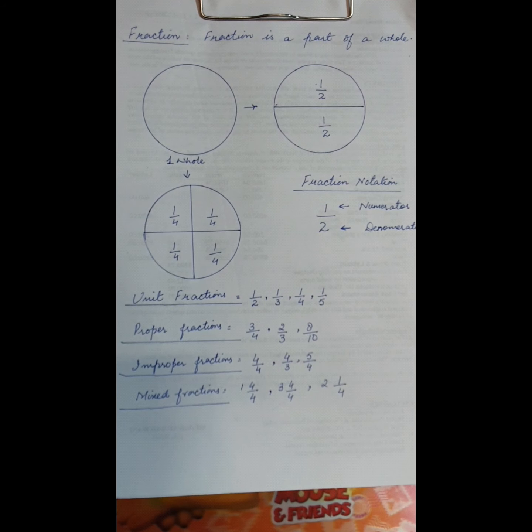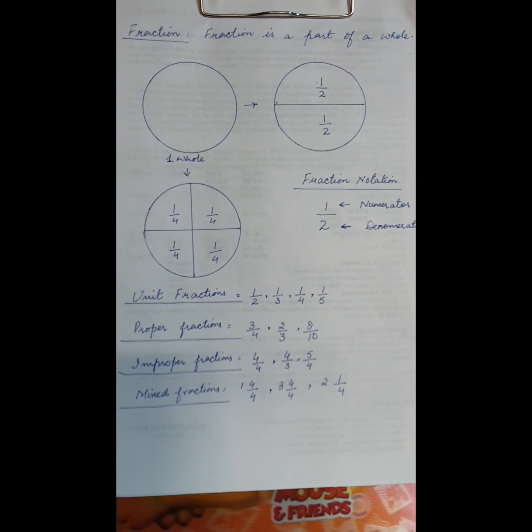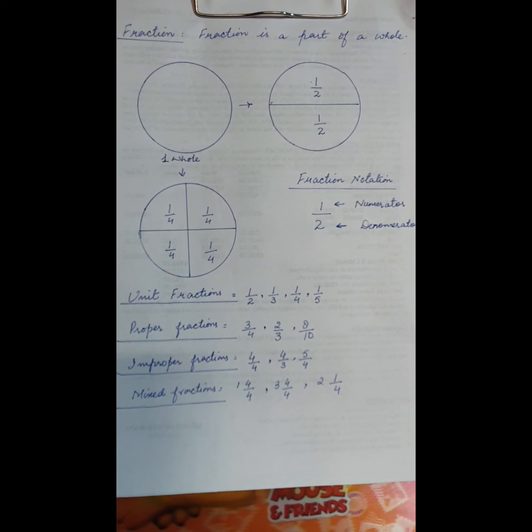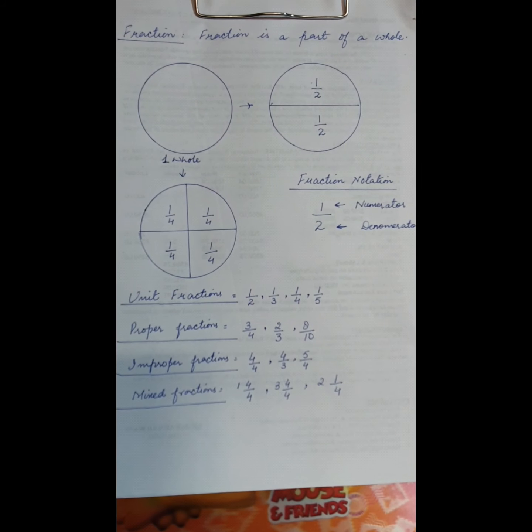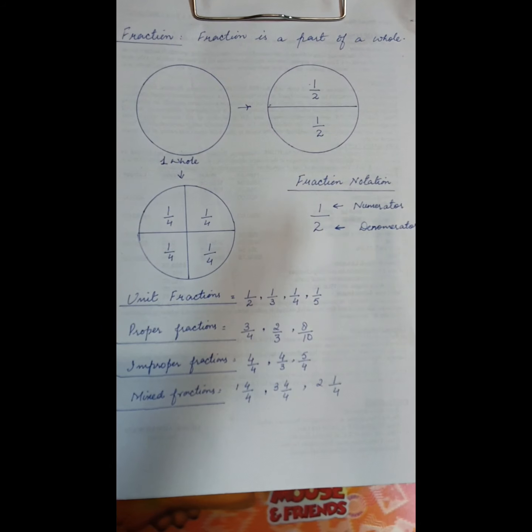Good morning, everyone. Today's topic is fractions. What are fractions? A fraction is a numerical representation for part of a whole, and all the pieces to get the whole. The fraction bar represents division.